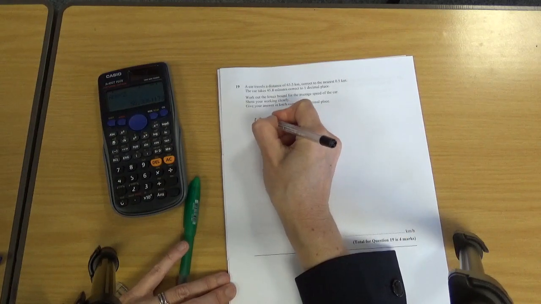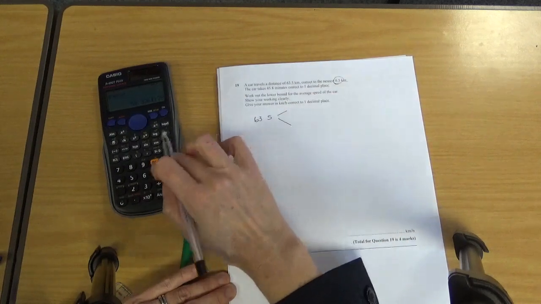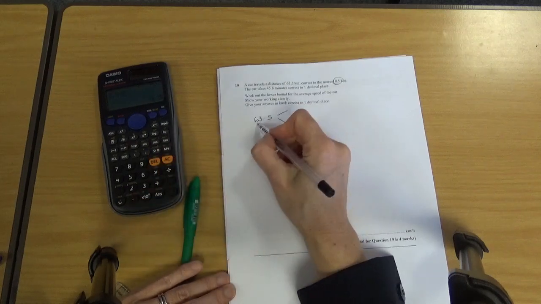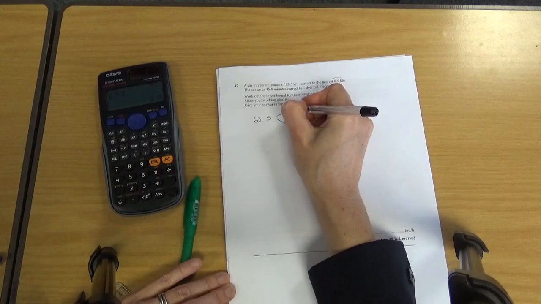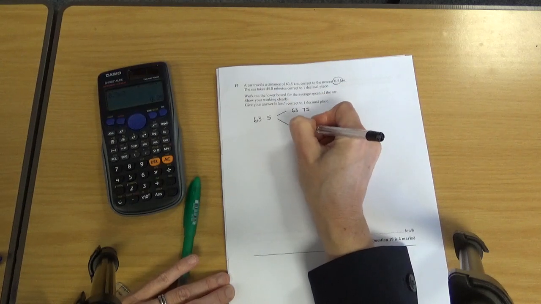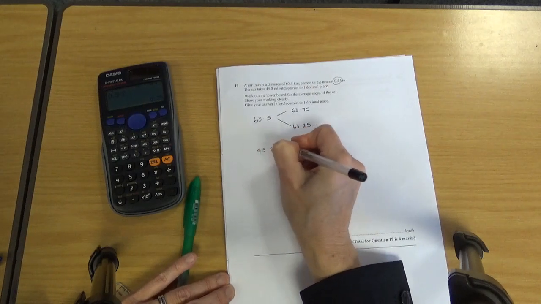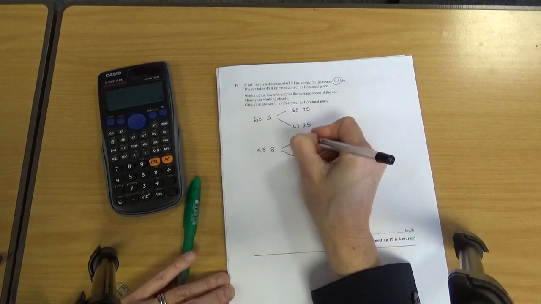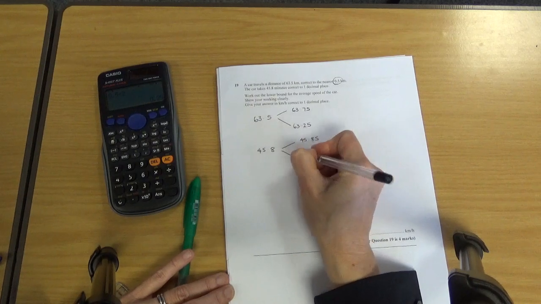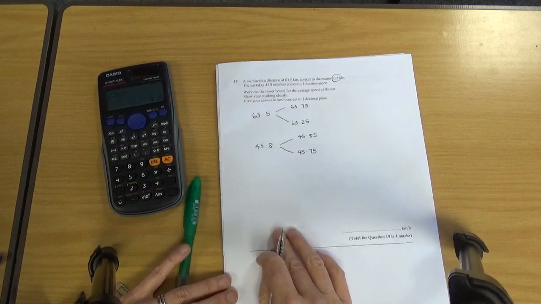Bounds questions. So first thing we're going to do is do the bounds. Now we need to be slightly careful because it's nearest 0.5. If I divide that by 2, I get 0.25. So I'm going to go 0.25 above and 0.25 below. 45.8, they've done nicely. It's just to 1 decimal place. So we go 5 above, take 1 off, 5 on the end.